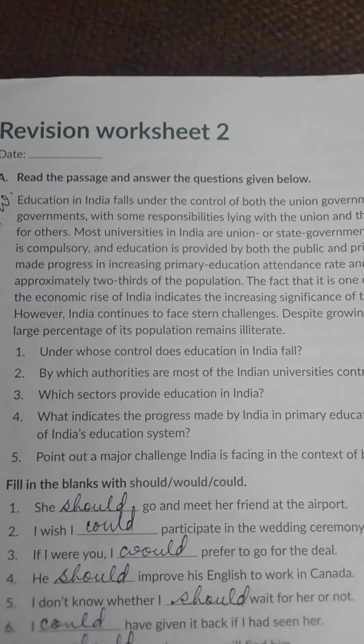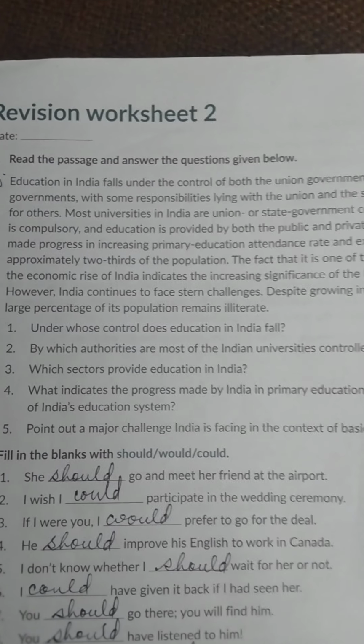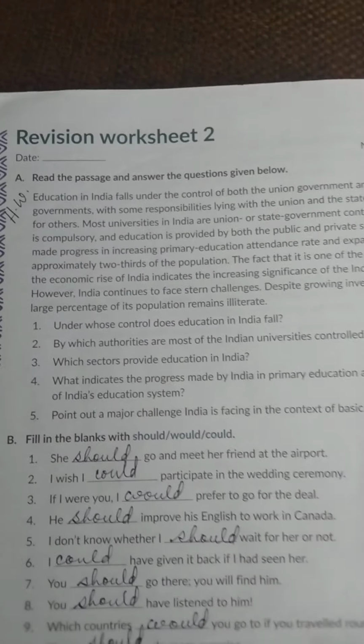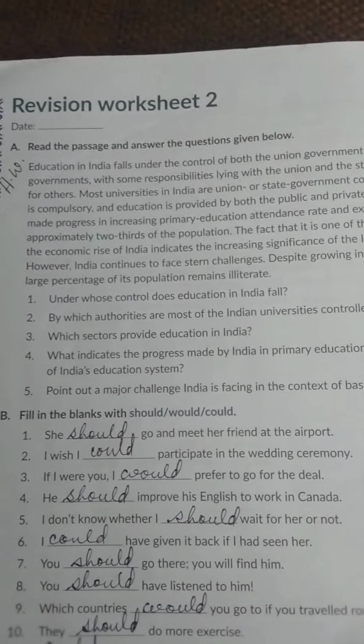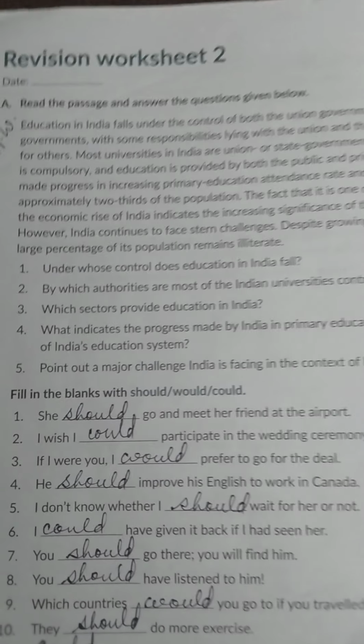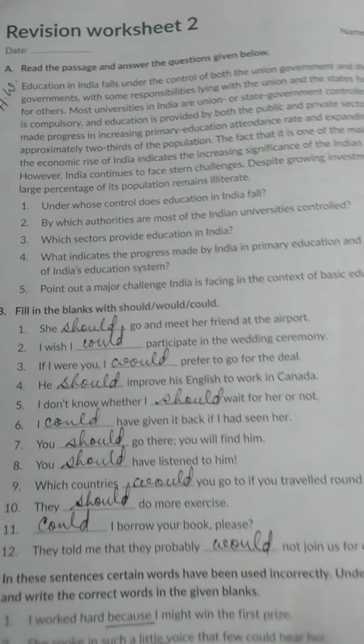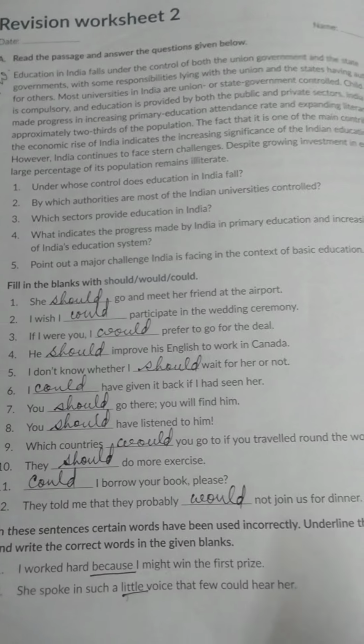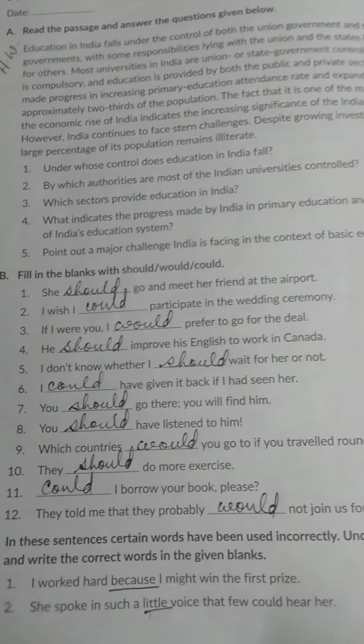Now a revision worksheet is also there at the end of the book. Here one passage is given. This passage you will go through, read it properly because comprehension passages are there in our syllabus, and you will try to search the answers of the given questions from the passage. In this revision worksheet, a mixture of exercises is there. Then another exercise is there.